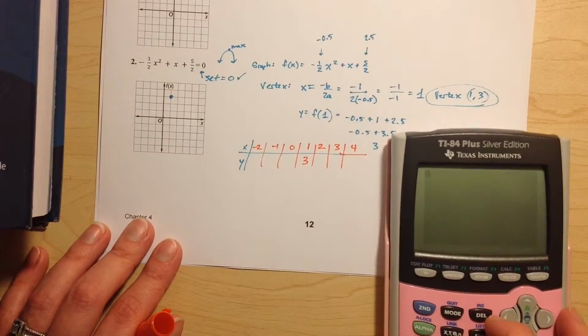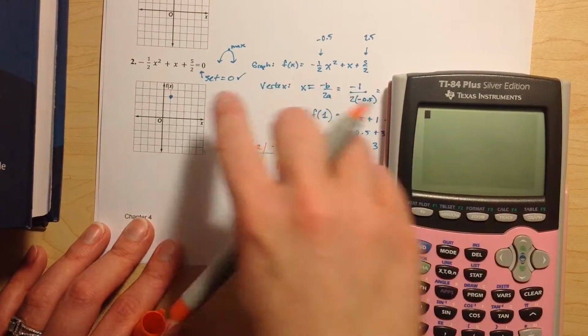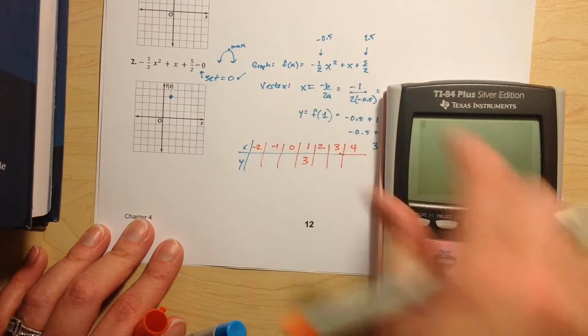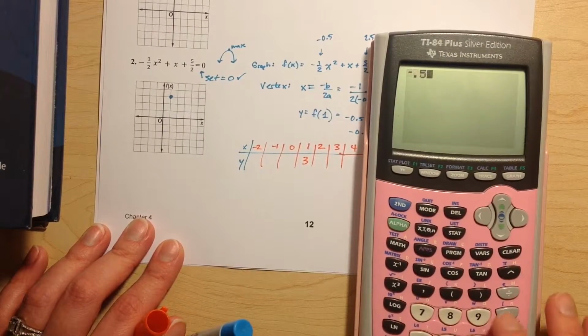So into my handy dandy calculator, I want to plug in 2 into the function value here. So I'm going to have -0.5 times 2 squared.